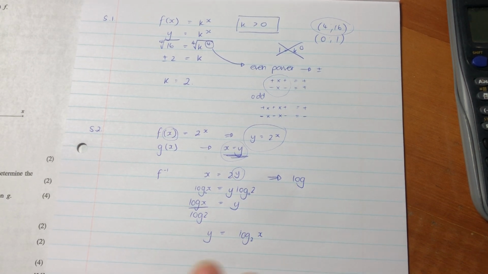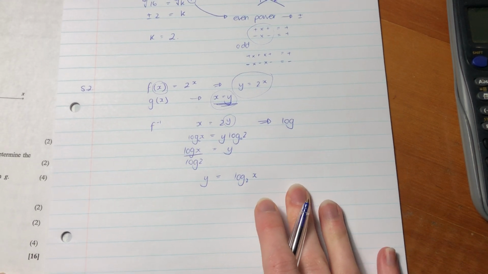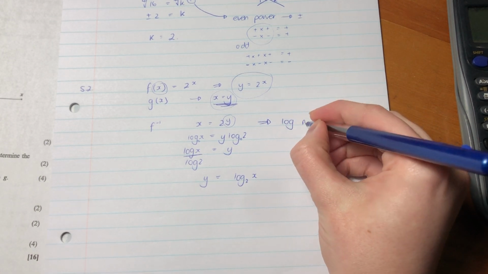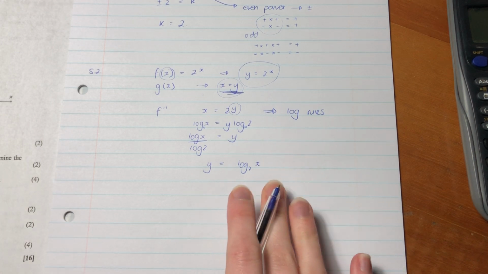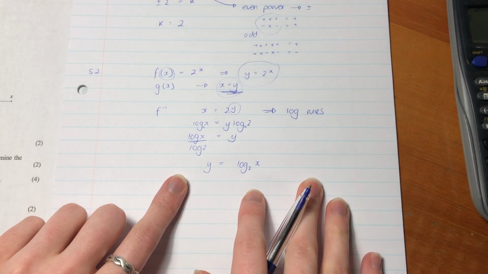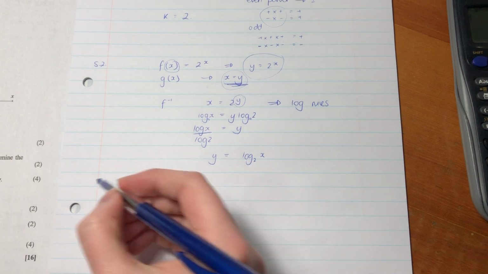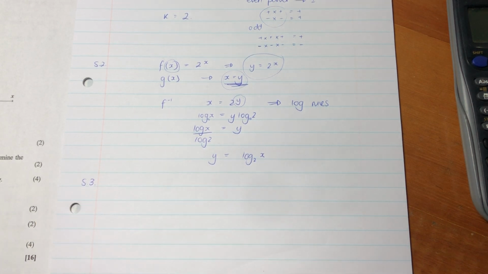If you are a bit confused about some of the rules that I'm using here, please, again, go look at your log rules. There's a number of them, but it's important because it helps us here. It's also quite useful in finance. Okay, let's now go on to 5.3.